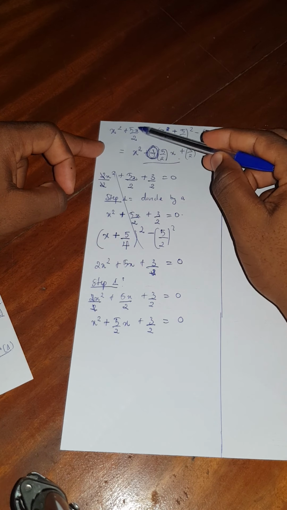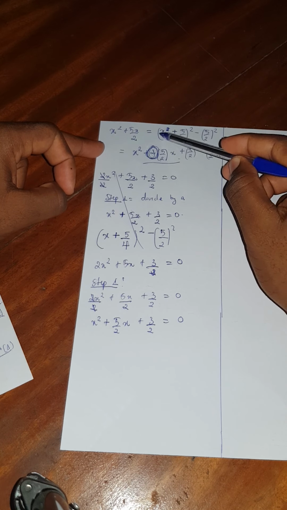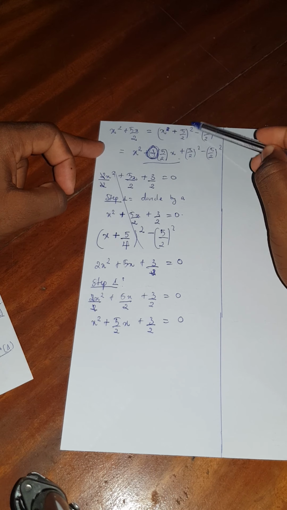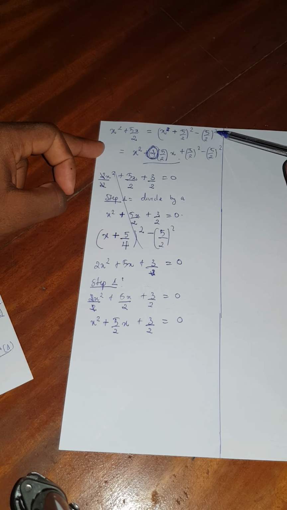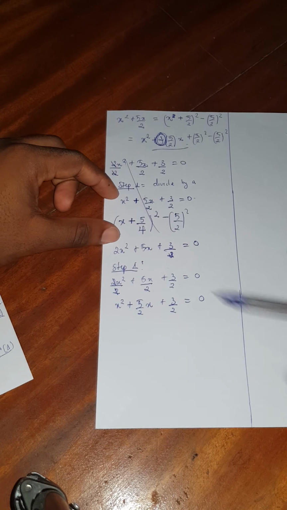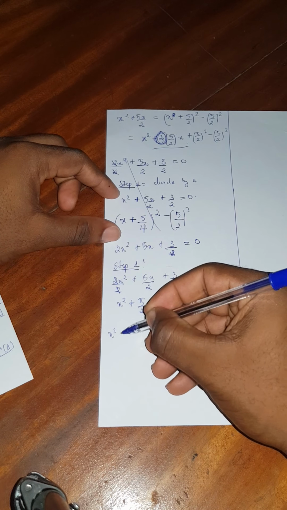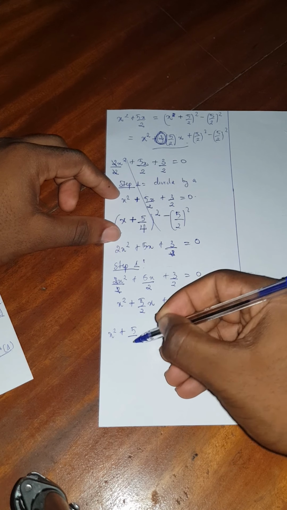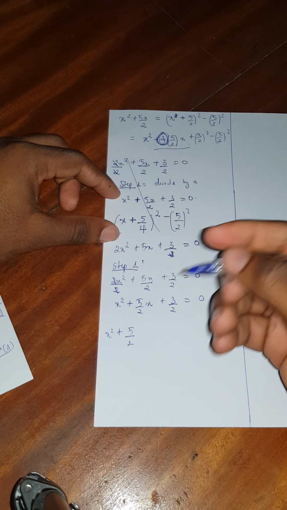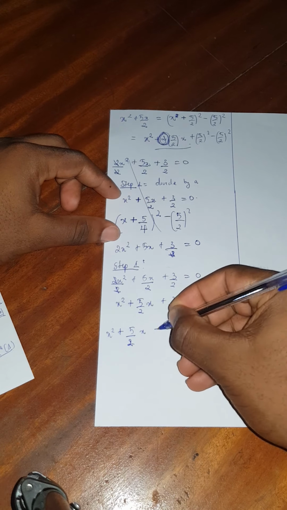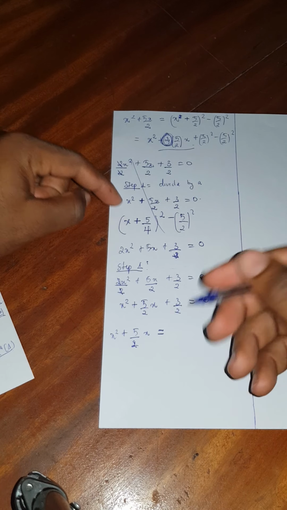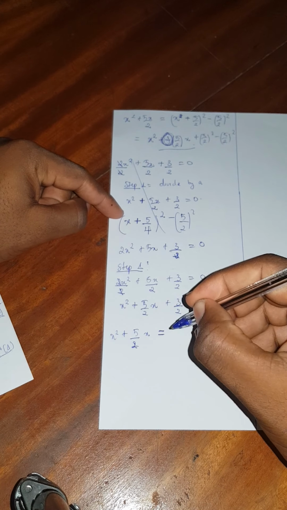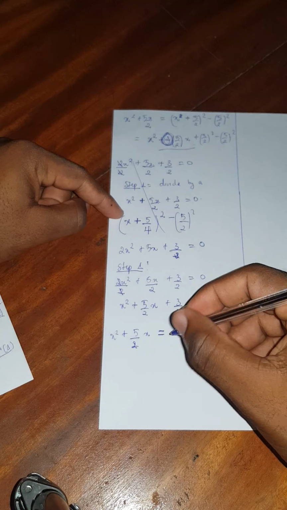As we initially said up here, we had x squared plus 5x all over 2 equals to x plus 5 over 2 all squared minus this. If you want to try, you can do it, 5 over 2x, you are going to try it by yourself, and you're going to see that it's going to give you the same thing.